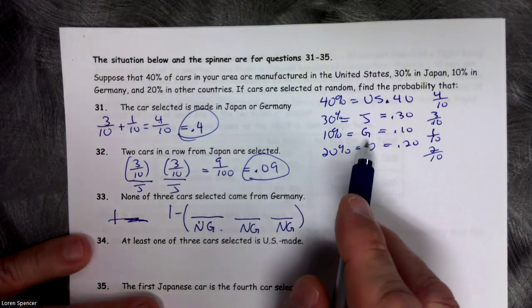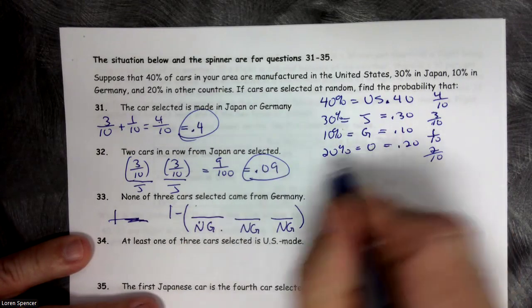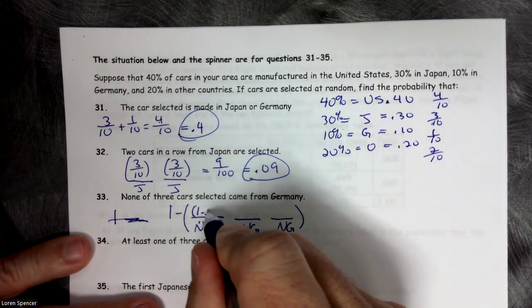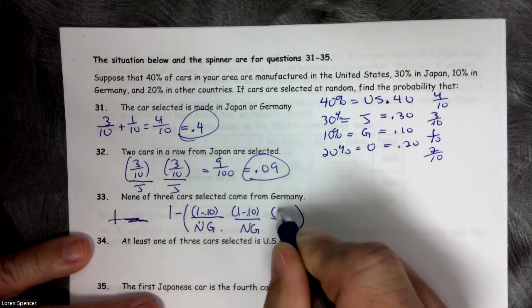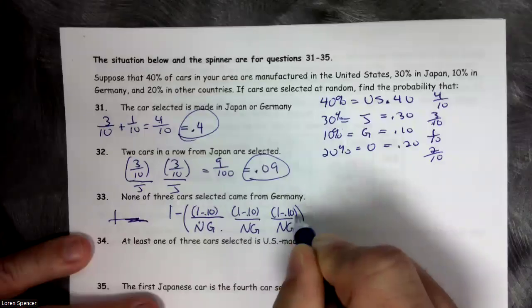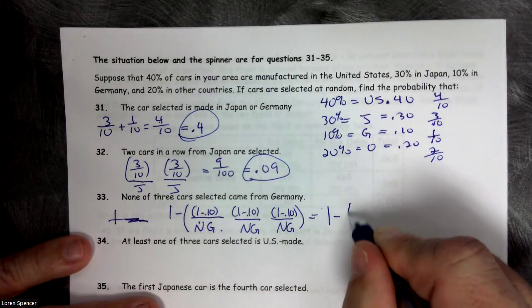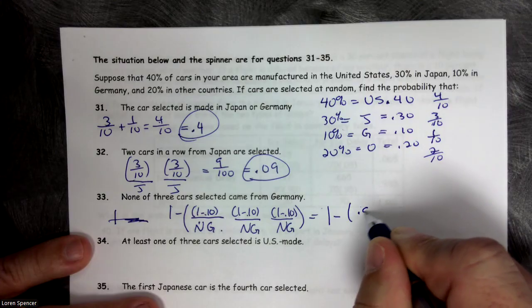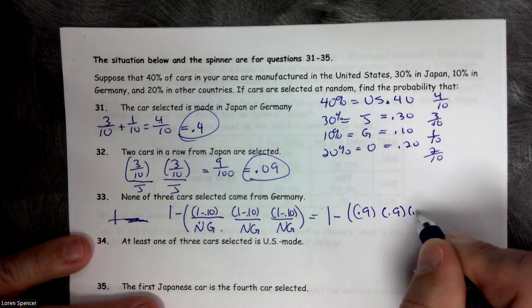So what's the probability they're not from Germany? Well, not from Germany would be 1 minus 1/10. And someone's probably going, could I have just done this? And yes, you could have gone 1 minus 0.9 times 0.9 times 0.9.